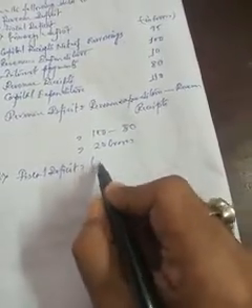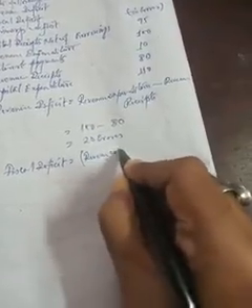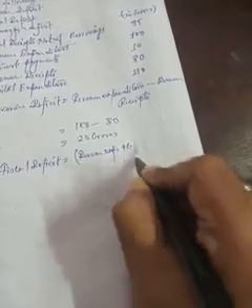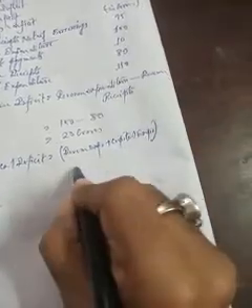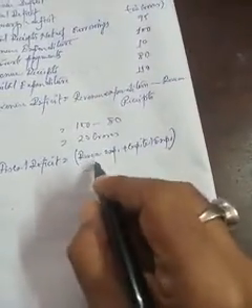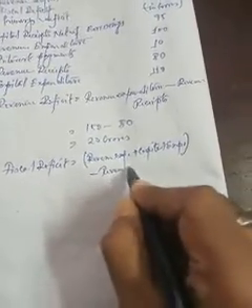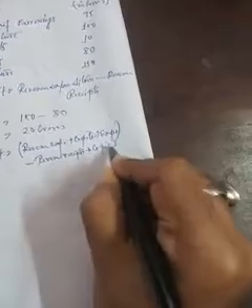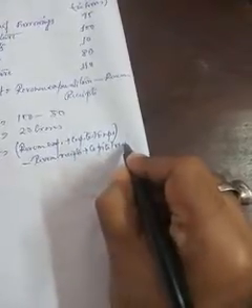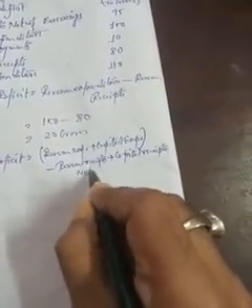Revenue expenditure plus capital expenditure minus revenue receipts minus capital receipts net of borrowings.